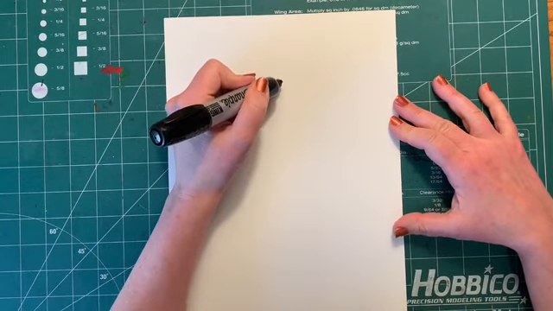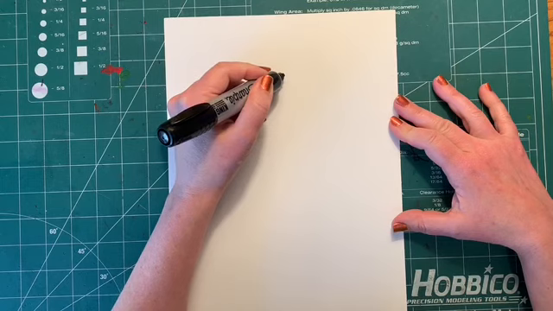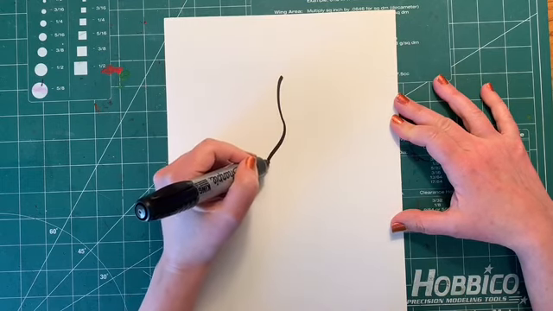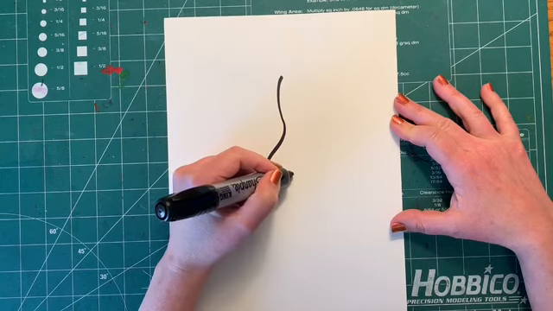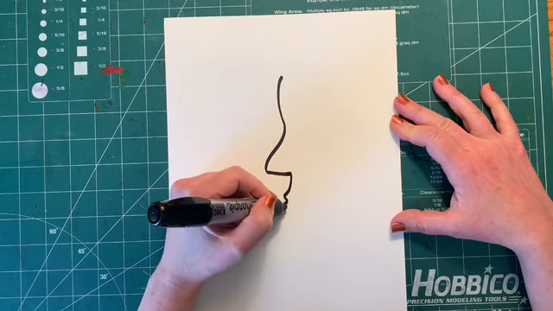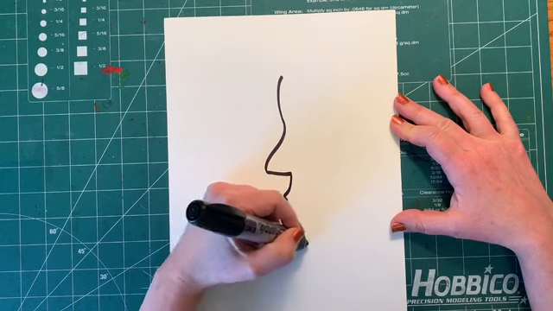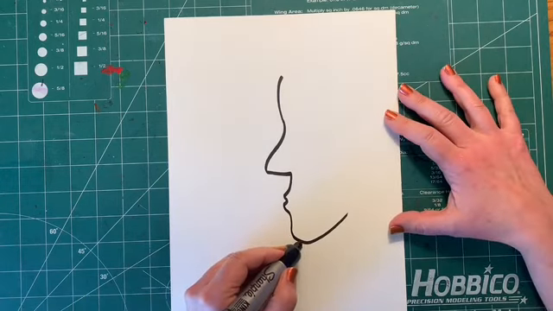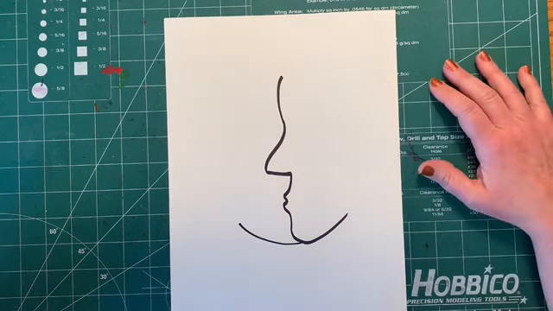I'm going to start down here to leave room for a hat. Then I'm going to draw the forehead, the profile nose, and then a couple bumps for lips and a chin. And that's the first line. All right, the next thing that I'm going to add is the line that goes on the other side for the rest of the face.